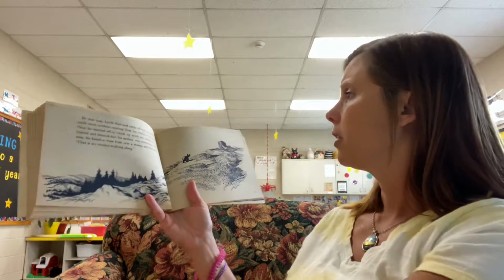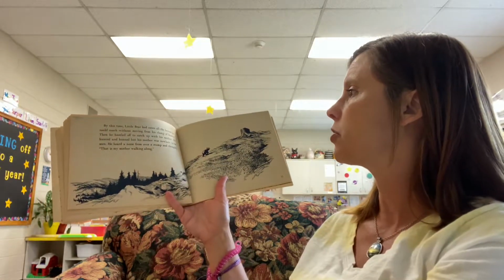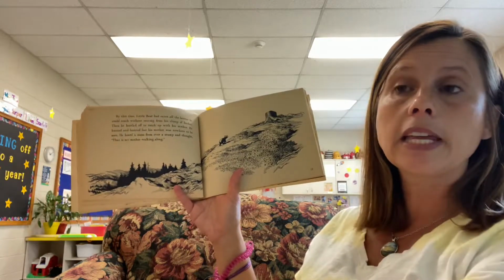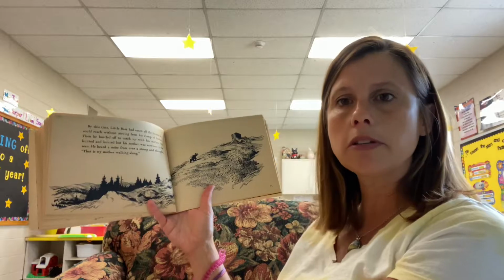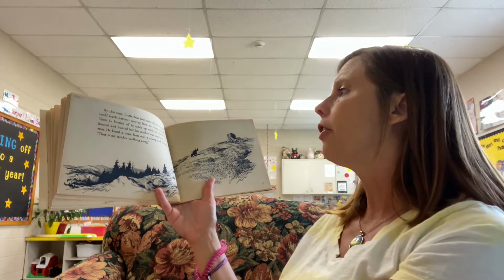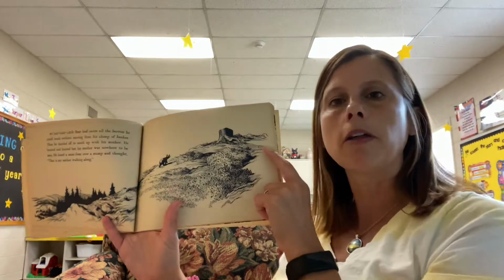By this time, Little Bear had eaten all the berries he could reach without moving from his clump of bushes. So he hustled off to catch up with his mother. He hunted and hunted, but his mother was nowhere to be found. He heard a noise from over a stump and he thought, that must be my mother walking along.